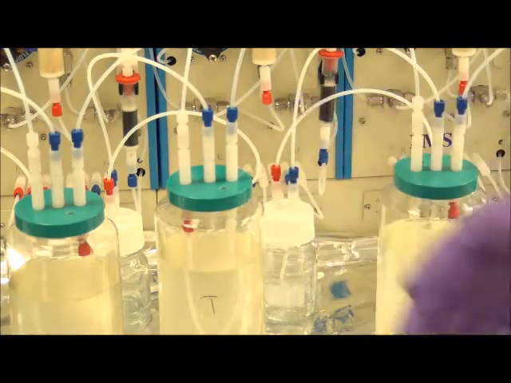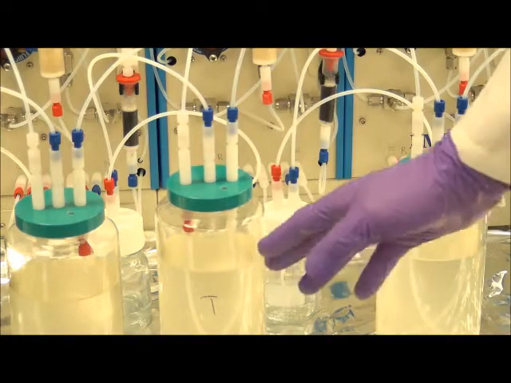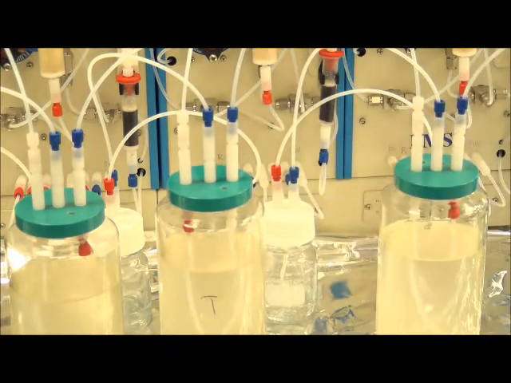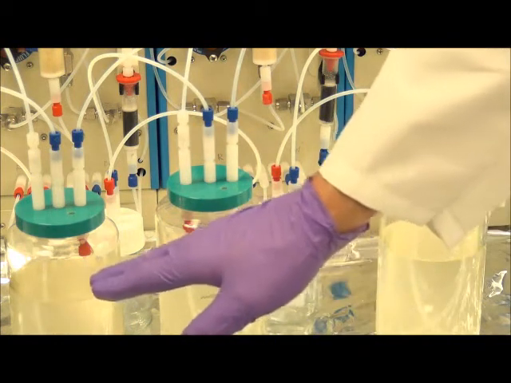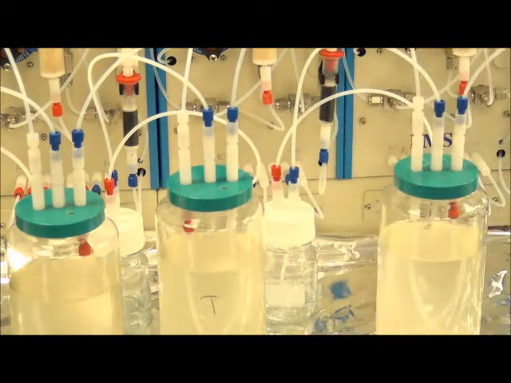As we progress through the sample loading, you can see at this time we are about 1/3 of the way through the sample loading, and across all three bottles you can see we are achieving a very linear sample loading rate for all the samples.